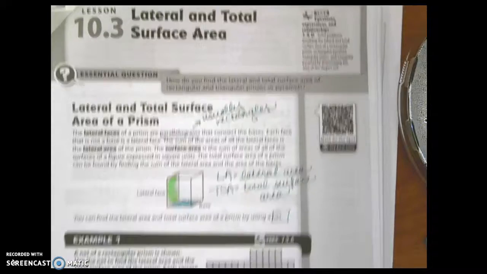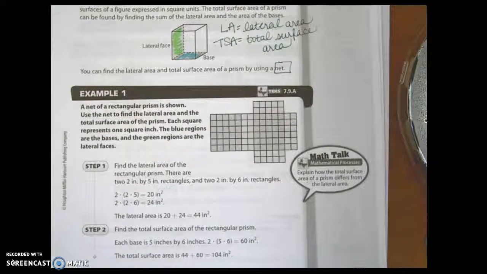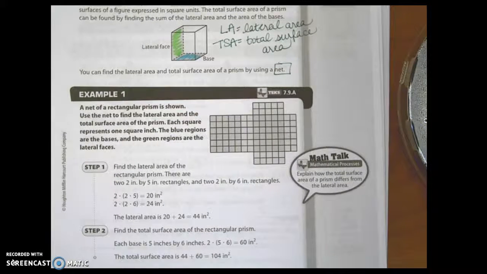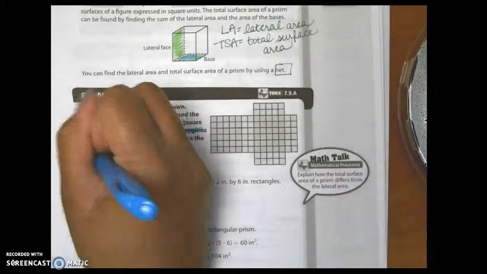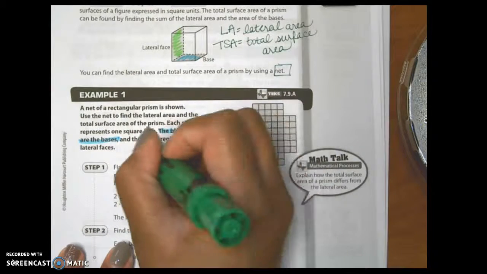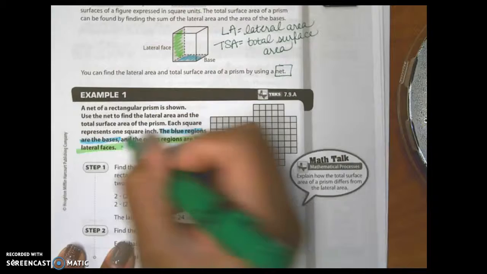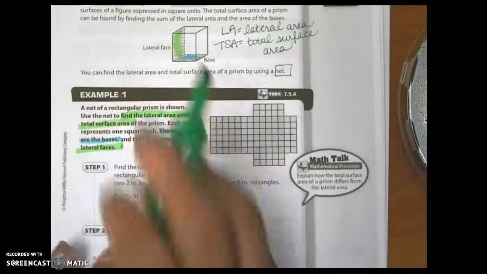Cool. Looking at the example. A net of a rectangular prism is shown. Use a net to find the lateral area and the total surface area of the prism. Each square represents 1 square inch. The blue regions are the bases. The green regions are the lateral faces. Find lateral area and the total surface area.